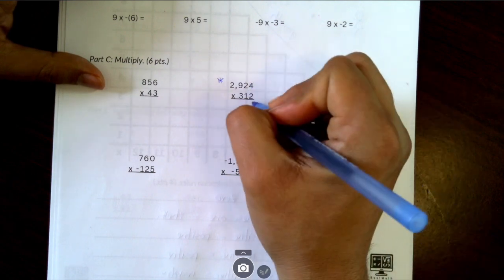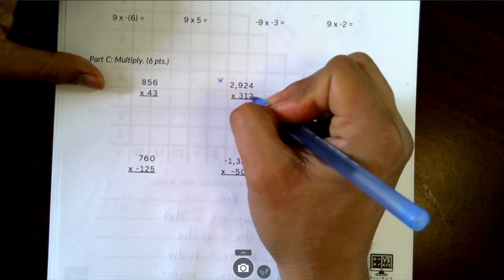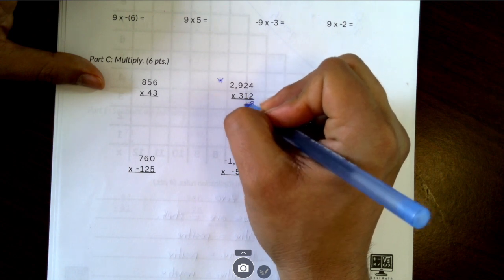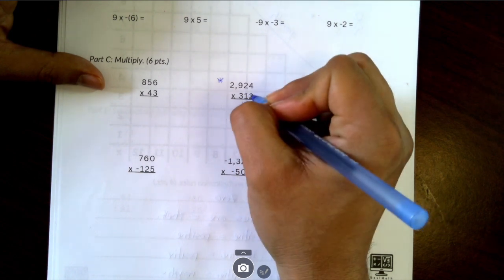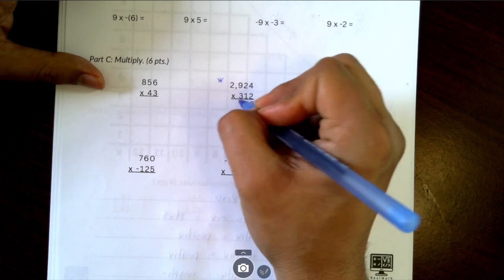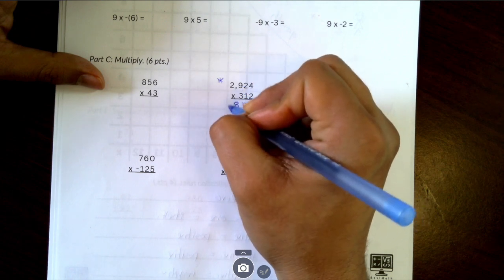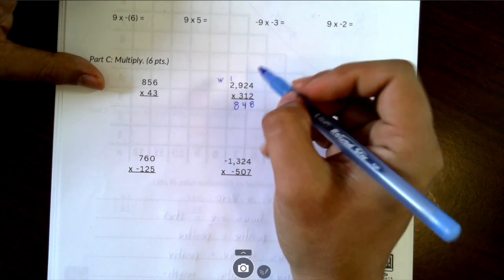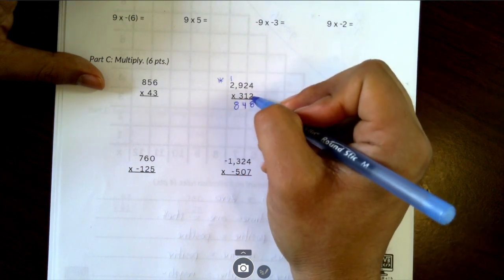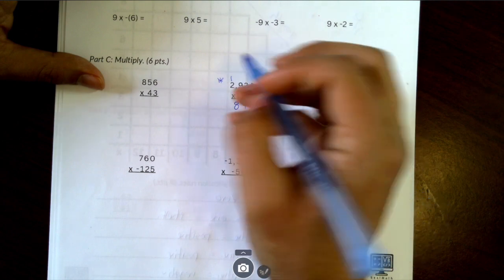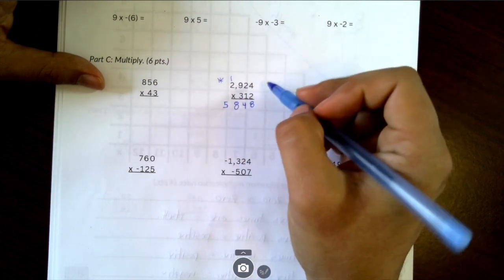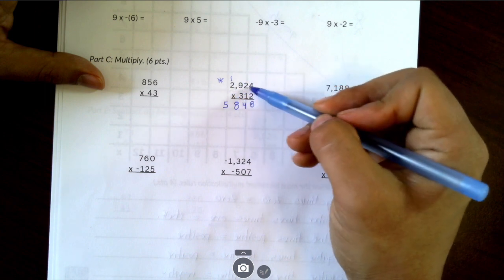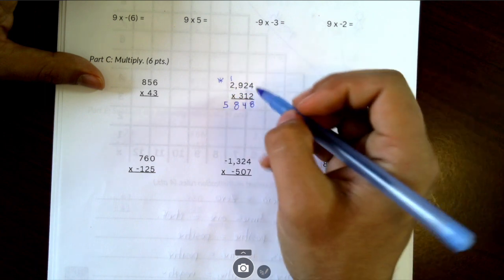2 times 4 is 8. And then you're just going to keep taking turns. Now, the next one is 2 times 2. That's 4. 2 times 9 is 18. But I'm not going to write the one right here on the bottom. It's like when we were adding, we're going to put it on the top. And then we're going to do 2 times 2 is 4 plus 1 is 5. Really, what that means is 2 times this number, 2,924, that's what that equals.